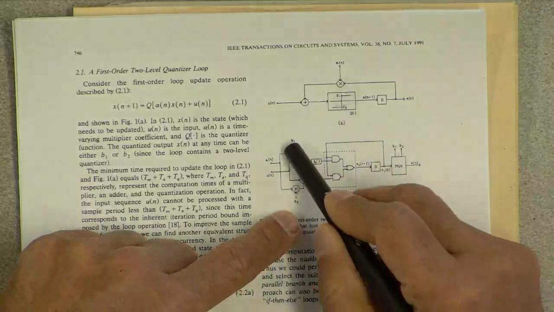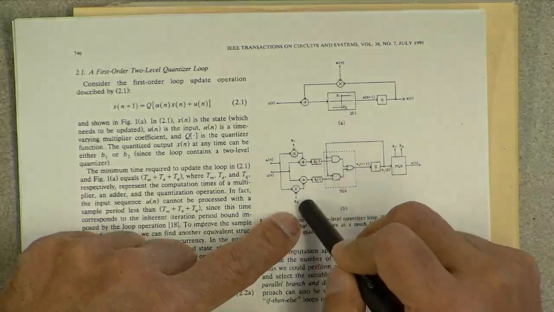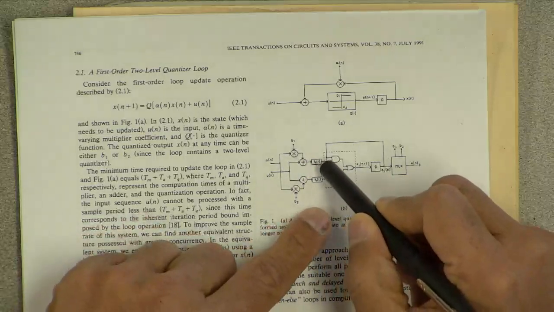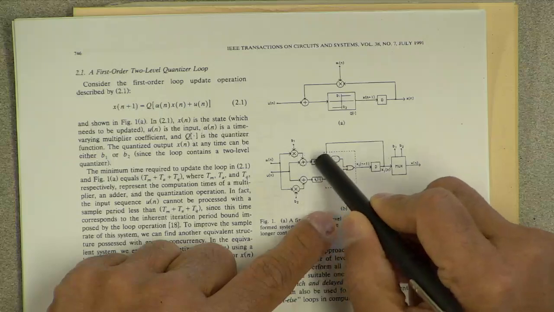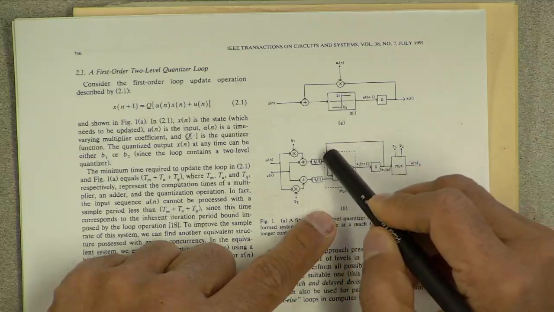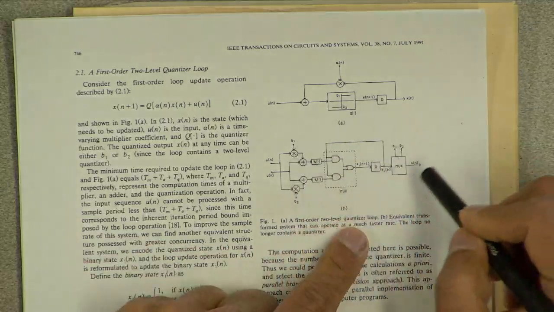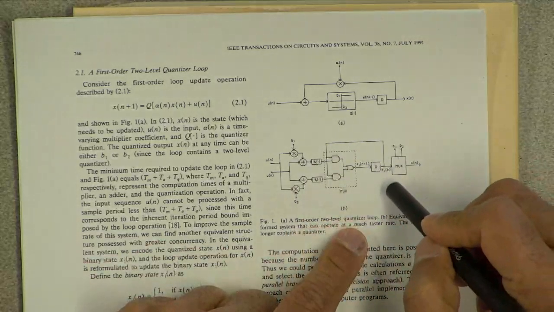And I don't know whether it was B1 or B2, I have no idea, but that's okay. So we can quantize those outside the feedback loop.